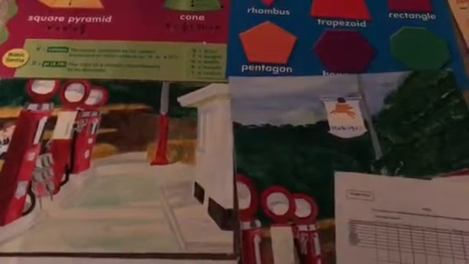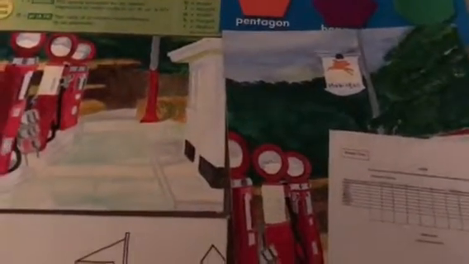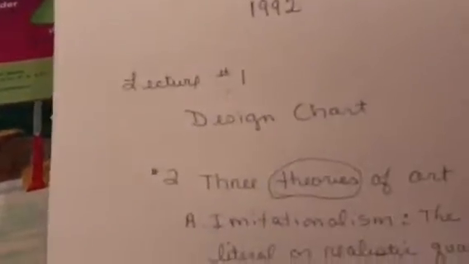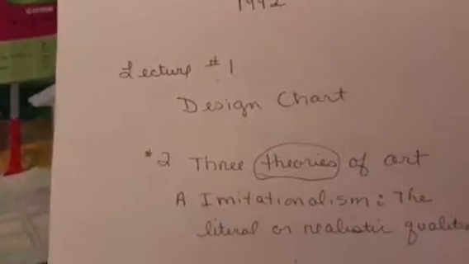I'm going to cover my notes really quickly with you. First of all, I founded Conversational Art in 1992, and it's more of a movement for having conversation. I'm going to share my notes with you. Okay, in the lecture, the one thing I thought was important is the design chart.